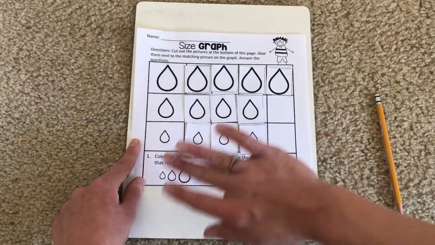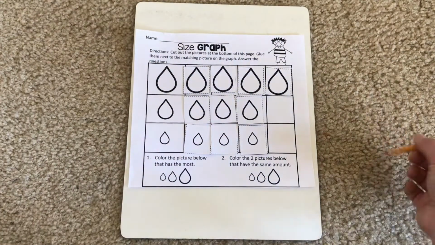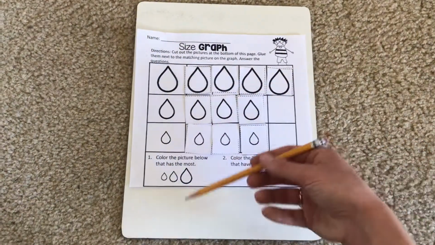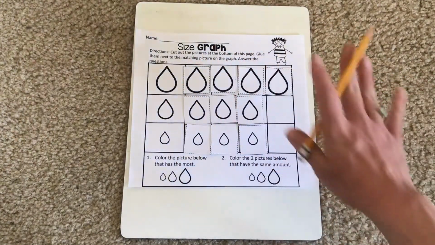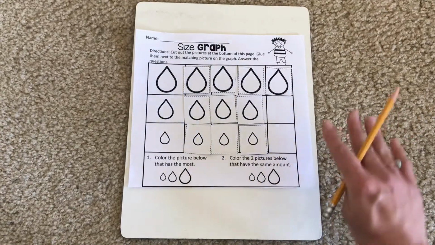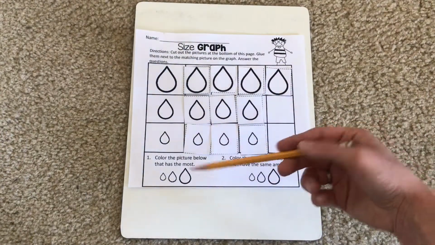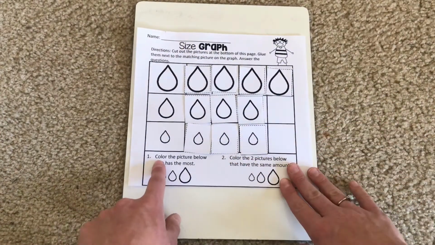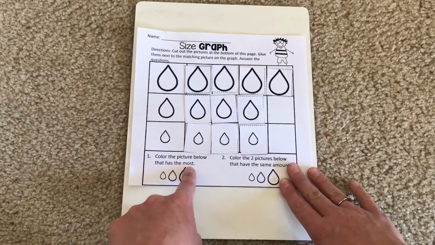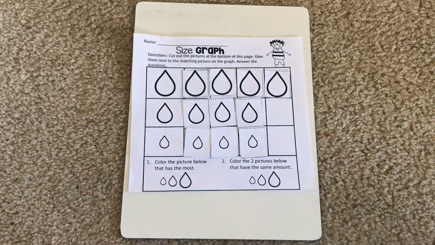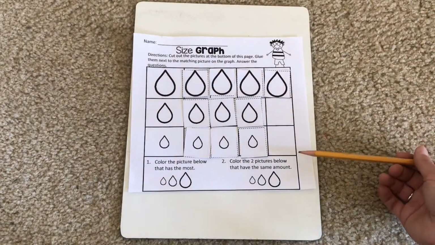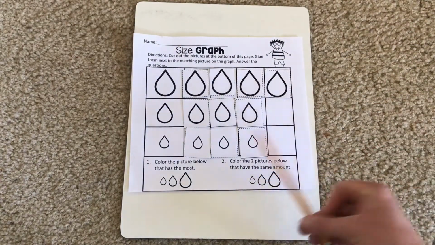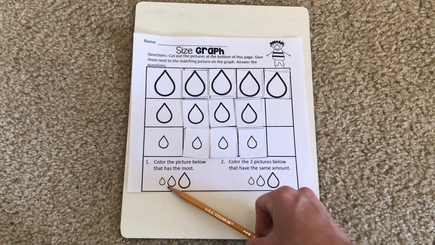So now that we have placed all of them where they go on the graph, it's time to come down here and answer the 2 questions. So we always answer questions about the graph after we kind of analyze it and see what our graph is going to look like. So let's read number 1 together. Color the picture below that has the most. Okay, so it wants us to look and see which one has the most pictures glued next to it. We're going to color that raindrop in. So it's either small, medium, or large.